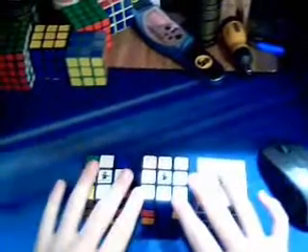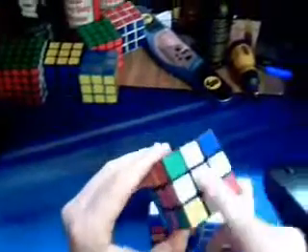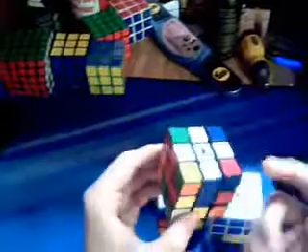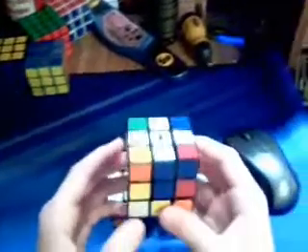But here I have 3 cubes, each one representing a stage in the beginner method. Let me go over that. Here's the first step in the beginner method. You first do all 4 edges, doing the cross. So yeah, that's that. Just all 4 edges. This is the most intuitive step in the entire solve.